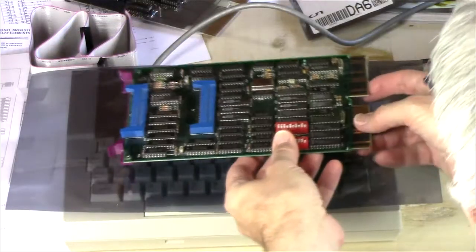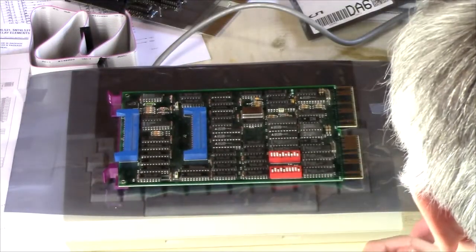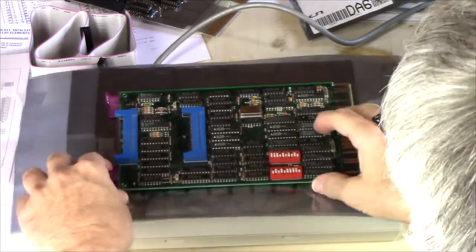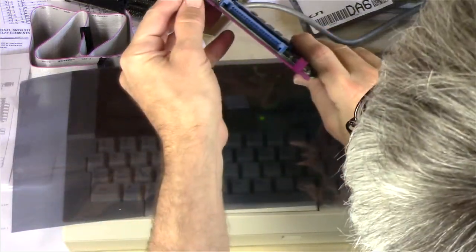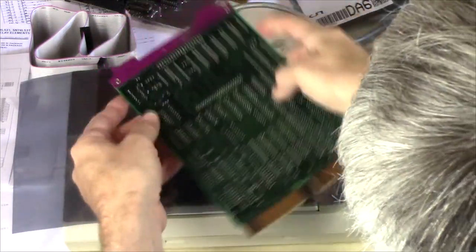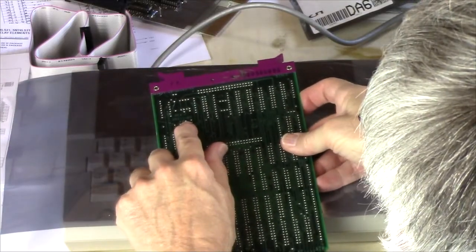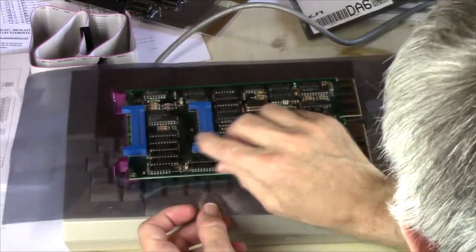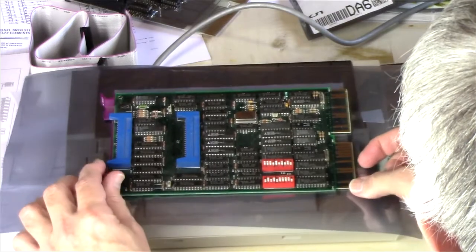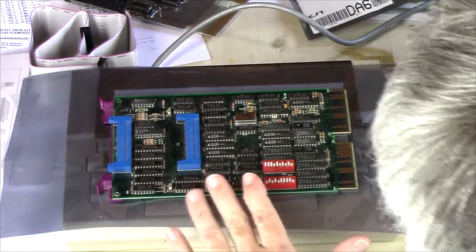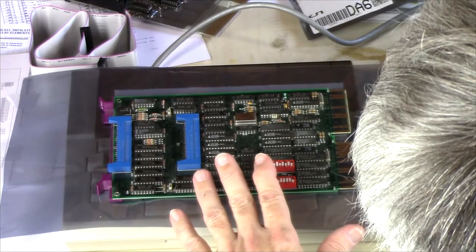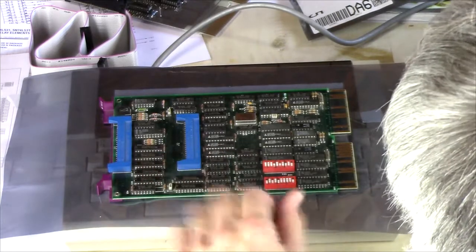So what I've got is an M7651, also known as a DRV11WA. It's a parallel interface. This card is actually capable of doing direct memory access, or DMA.